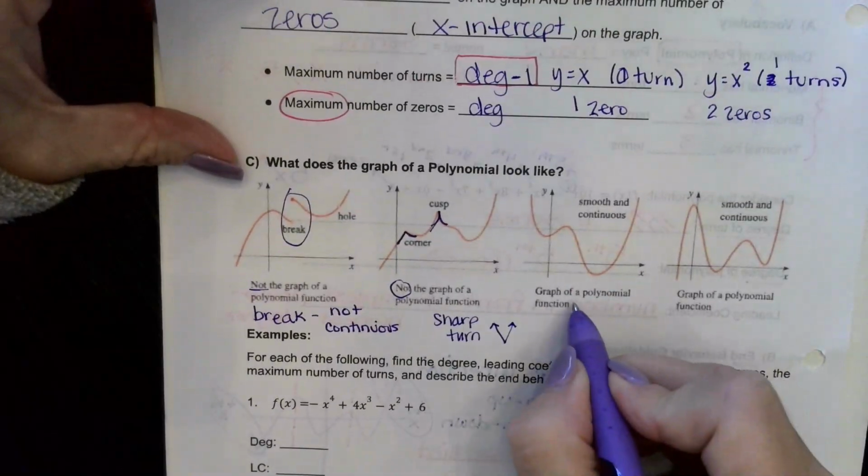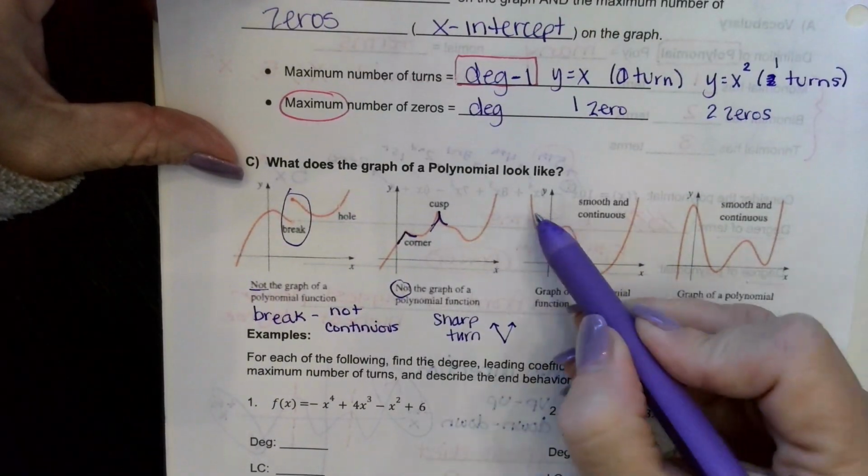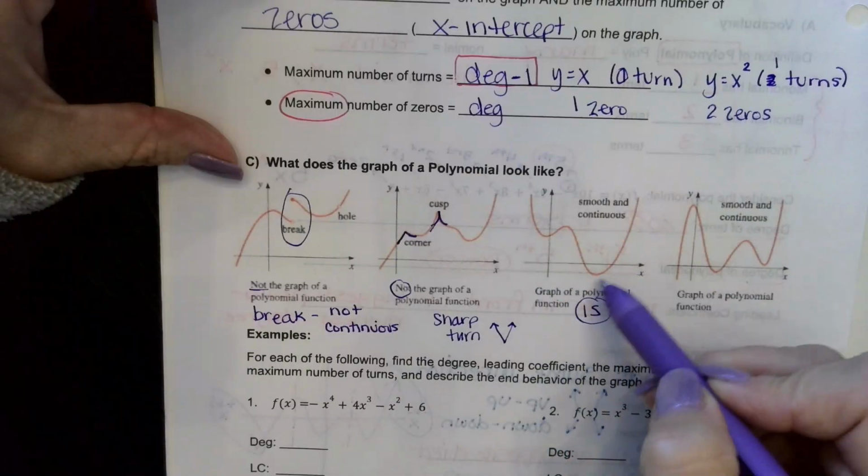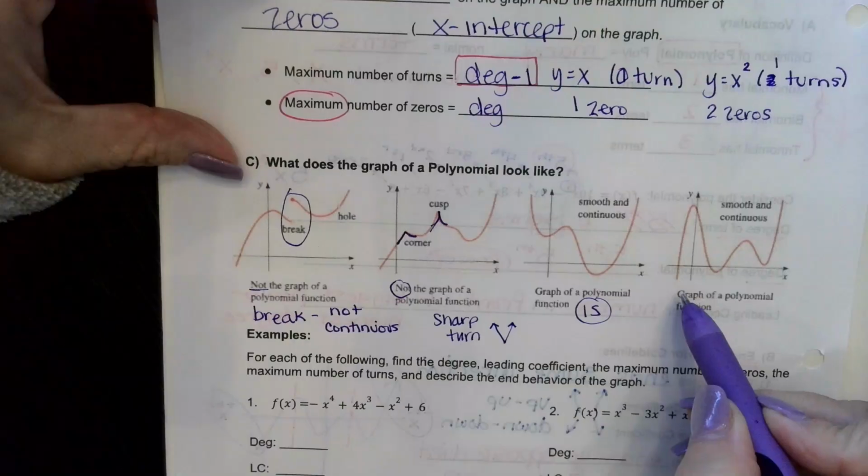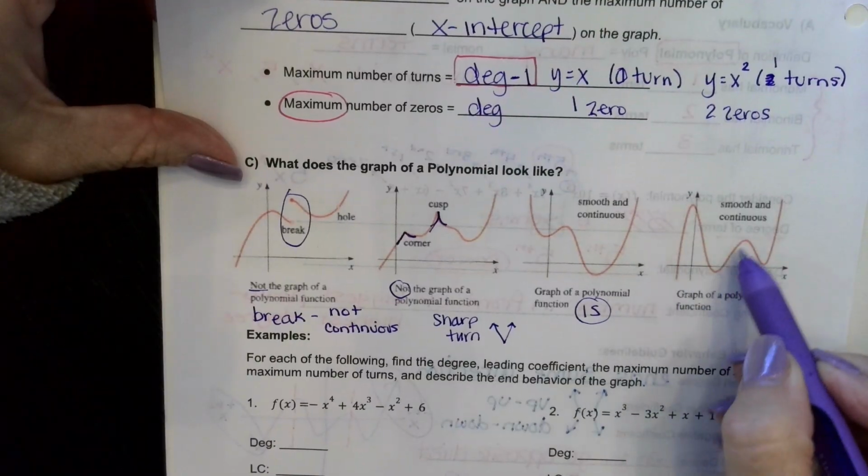Now this is a polynomial. So this is a polynomial because I have a smooth continuous line. Okay, and this is also a polynomial because I have this smooth continuous line.